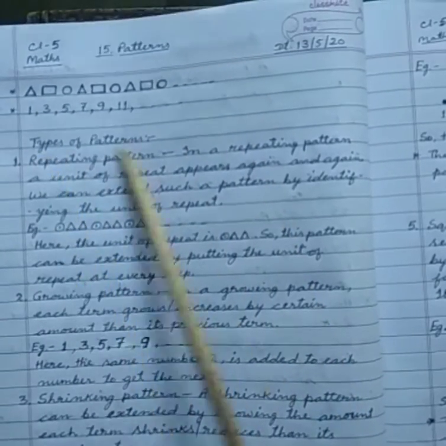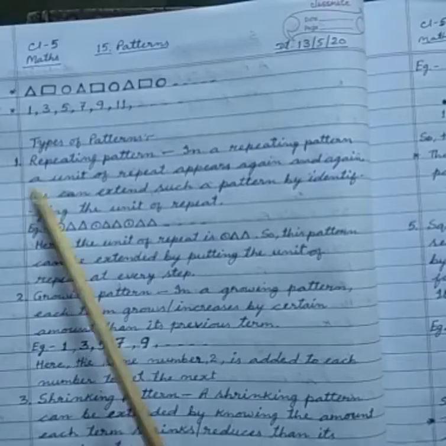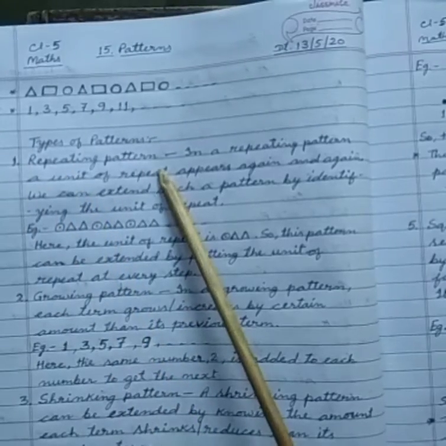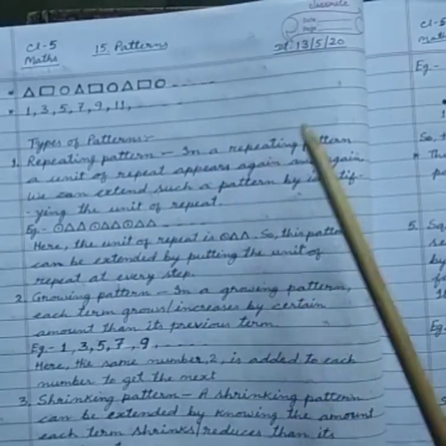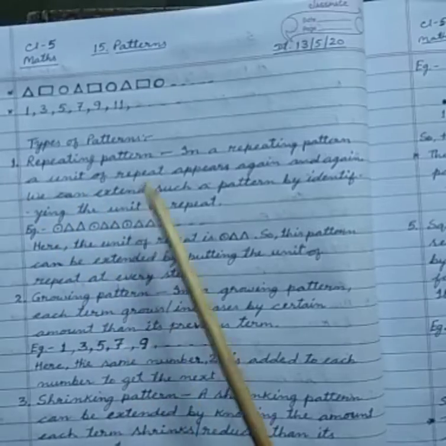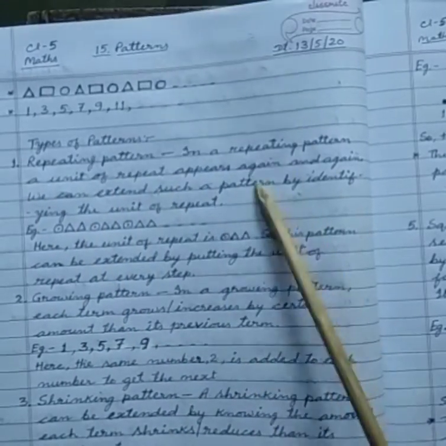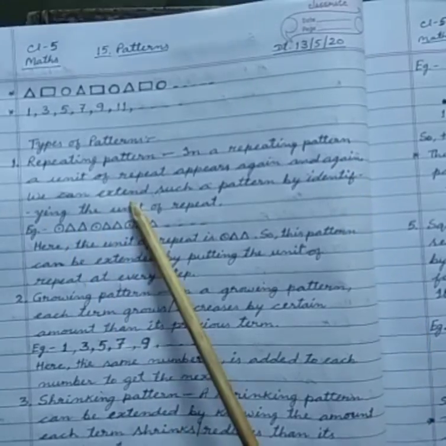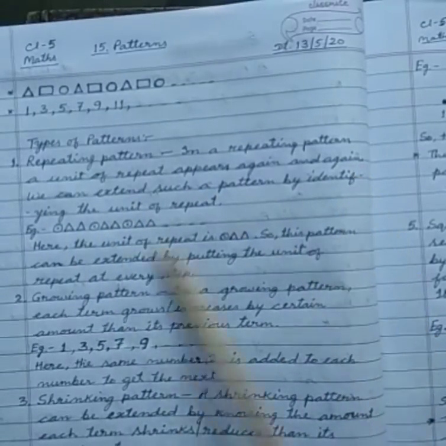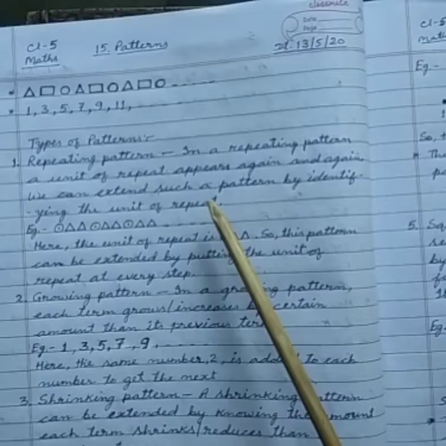So now let us see types of patterns. One is repeating pattern. Now what is a repeating pattern? In a repeating pattern, a unit of repeat appears again and again. We can extend such a pattern by identifying the unit of repeat.